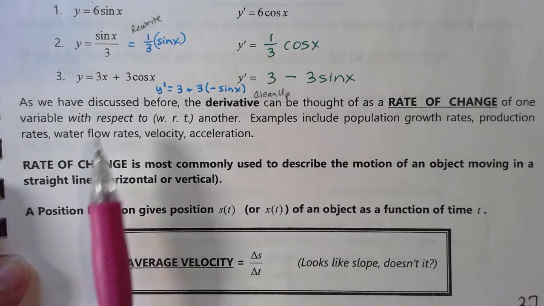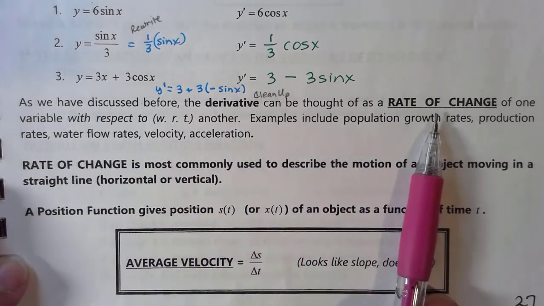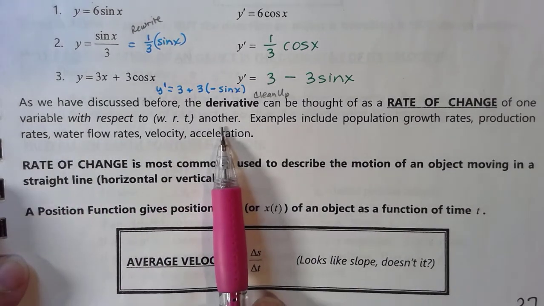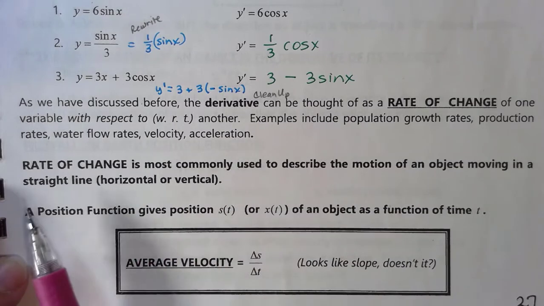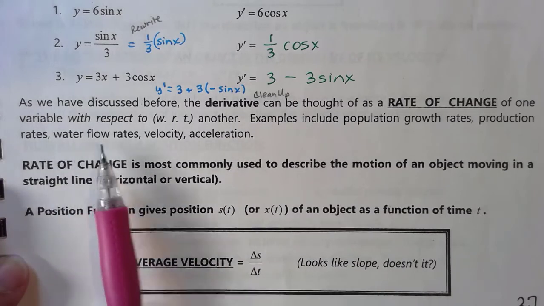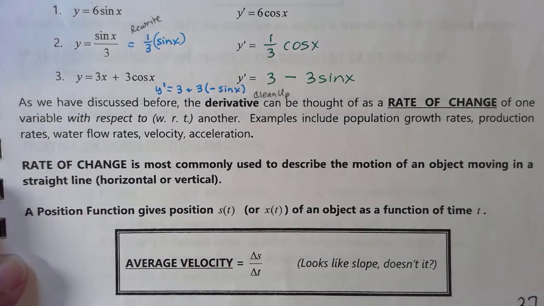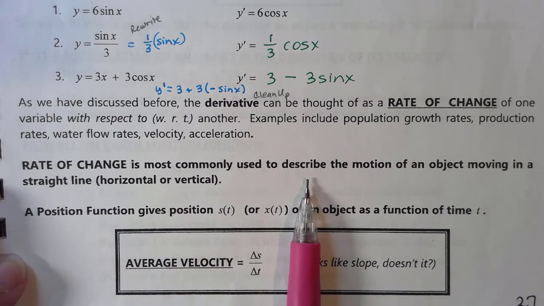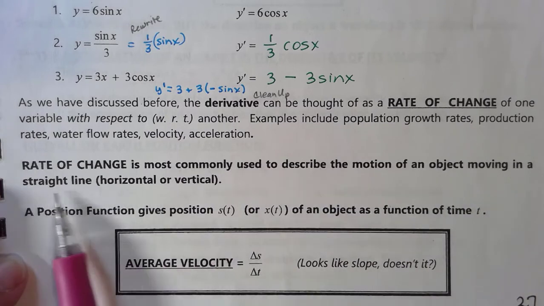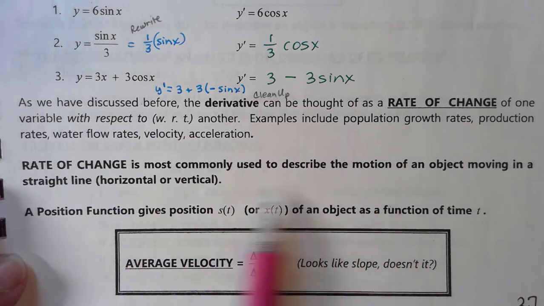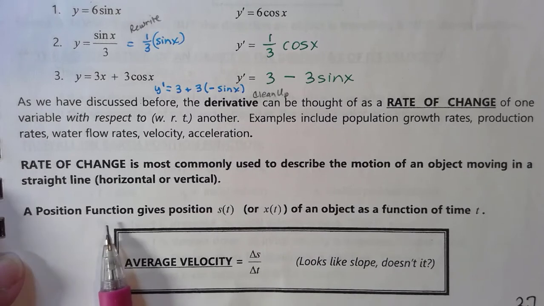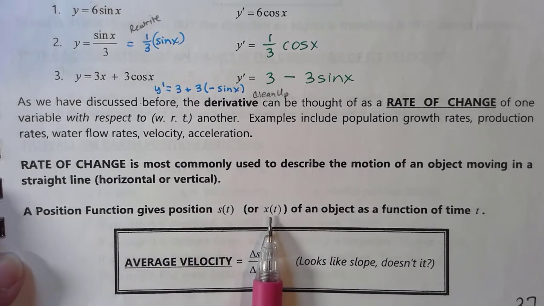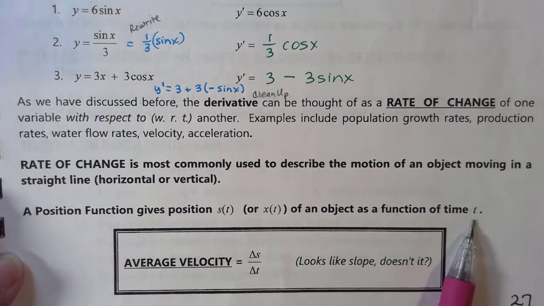So, as we've discussed before, the derivative can be thought of as a rate of change of one variable with respect to, WRT, another. Examples include population growth rates, production rates, water flow rates, velocity, acceleration. There's many, many applications. A rate of change is most commonly used to describe the motion of an object moving in a straight line, or in a horizontal or vertical line. A position function gives position s of t, or very often you will see x of t, of an object as a function of time t.